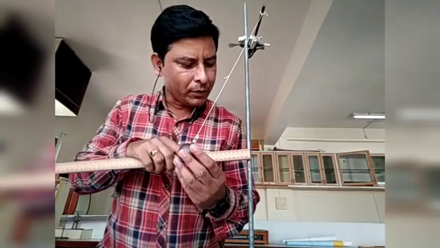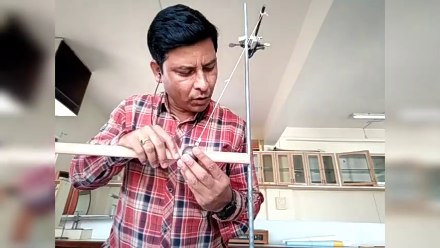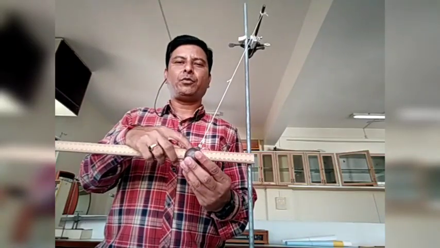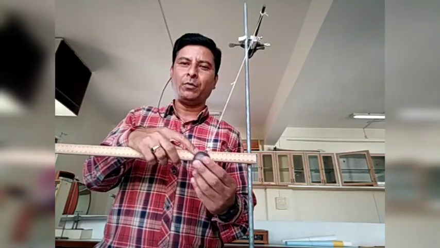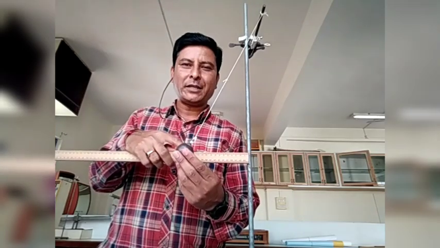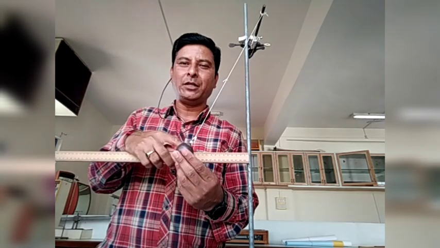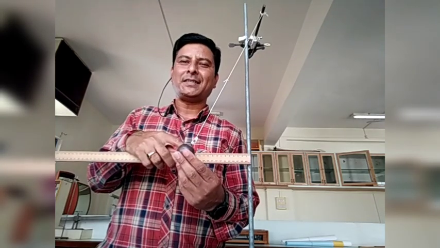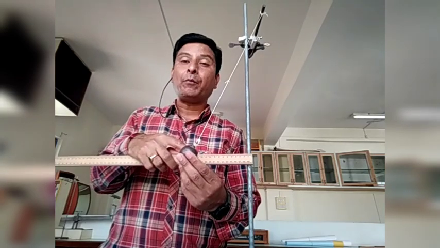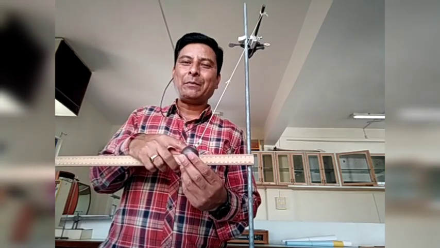Let me tell you, from the mean position, this bob has been displaced by 14 centimeters. So from the mean position, how much is it displaced? This bob has been displaced by 14 centimeters from its mean position. So this distance is nothing but the displacement of a pendulum. This is amplitude. What is amplitude?